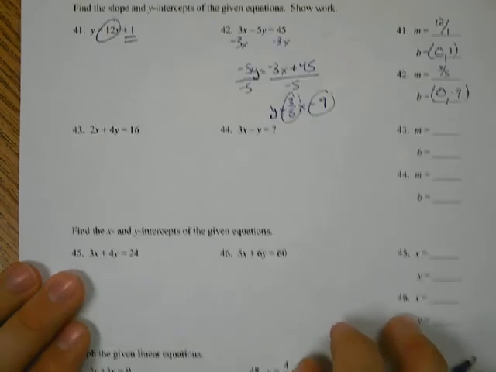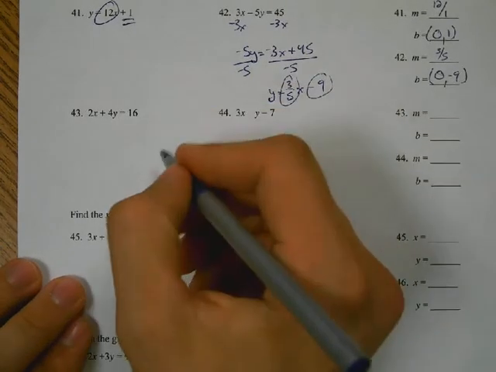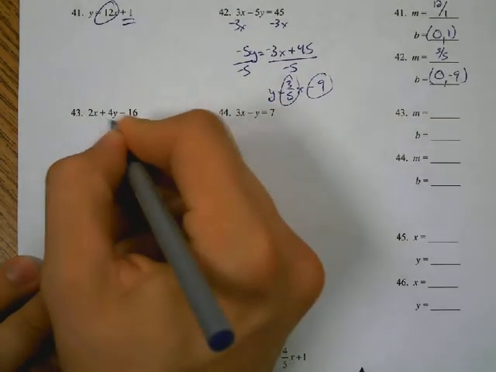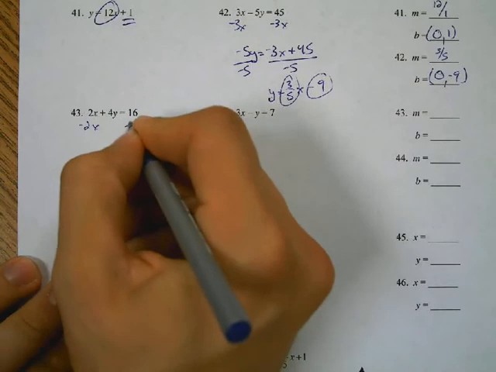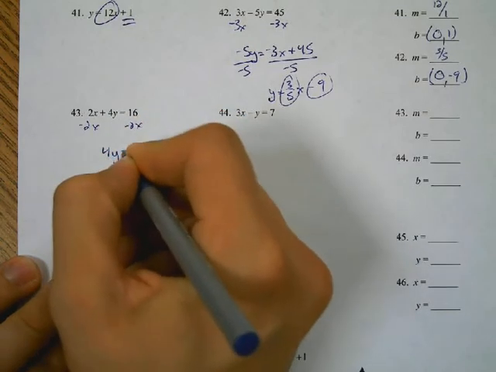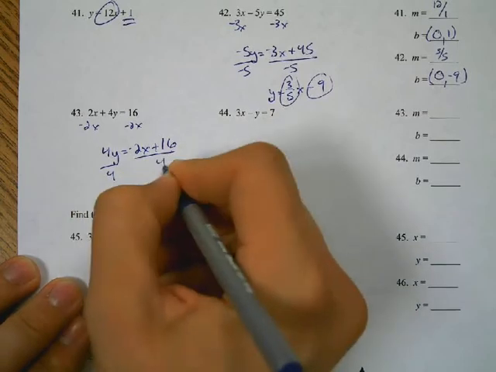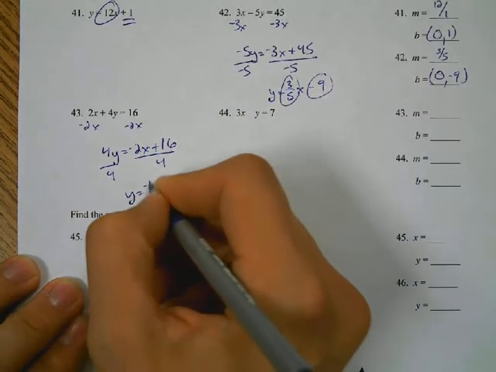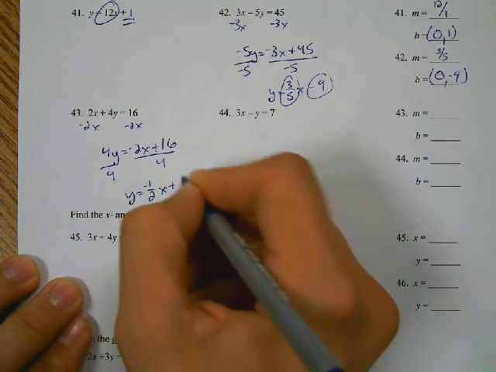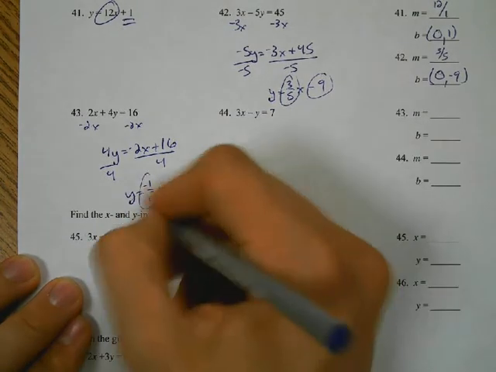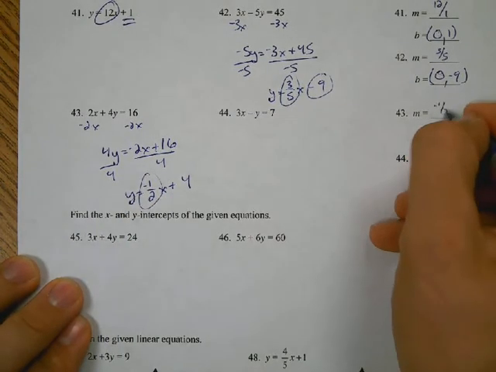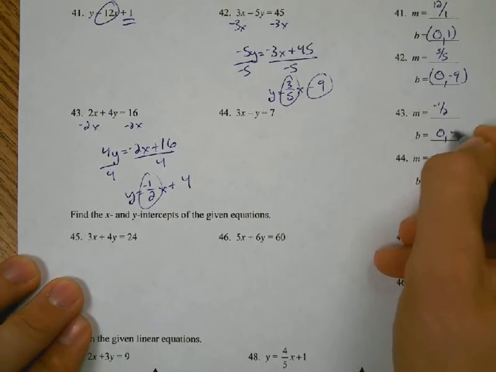Number 43, what we're going to do is we're going to solve for y first. Again, pull that 2x from both sides. 4y equals -2x plus 16. Divide the 4 off. We're going to get y equals -1 over 2x plus 4. Again, grab that slope, attach to x, -1 over 2. The intercept, I'm going to list it as a point again, 0, -4.